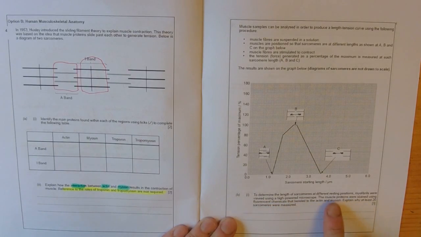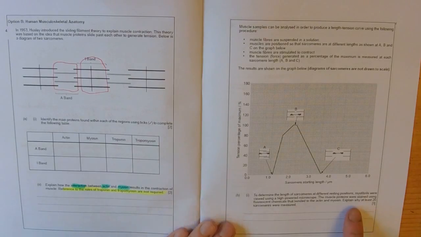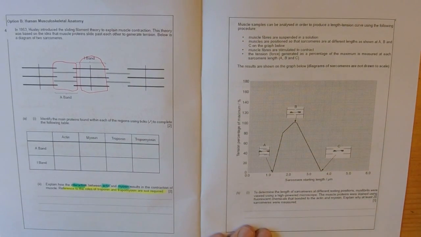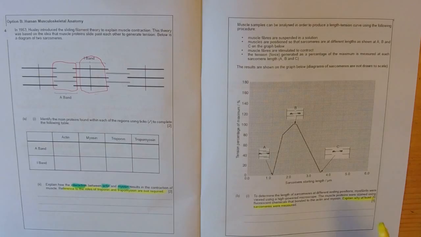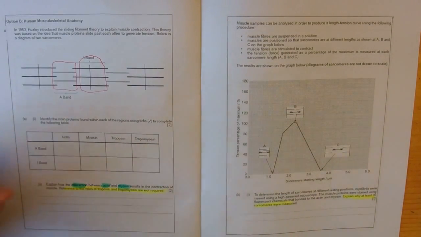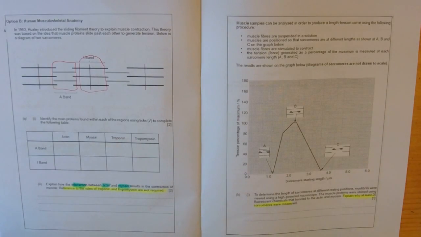And they're running an experiment, and again, it doesn't really matter what the experiment is, because it says explain why at least 20 sarcomeres were measured. Well, it's explain why at least 20 anything were measured in an experiment. Why would you do 20 rather than 3? And the answer is always going to be the same. Some of you have said the word accuracy, which isn't right. There's another word. So when you calculate an average or a mean, there's a word that describes the fact that you use lots of results. It makes the results more... insert word there.